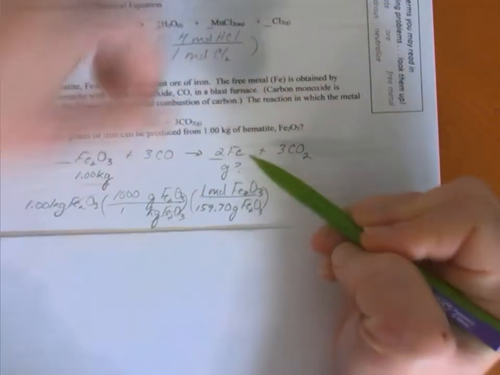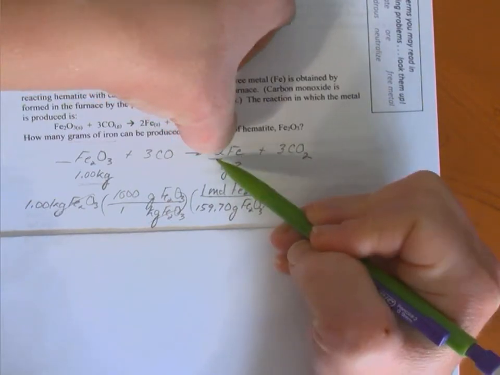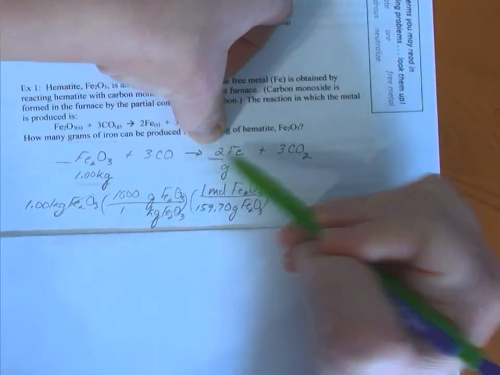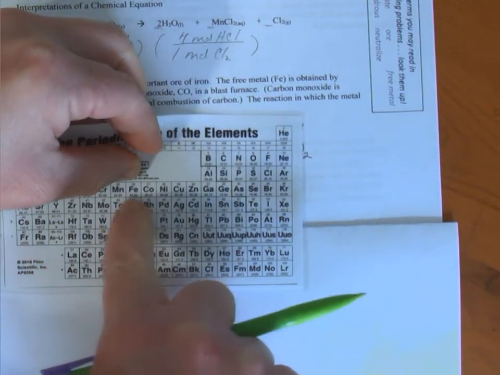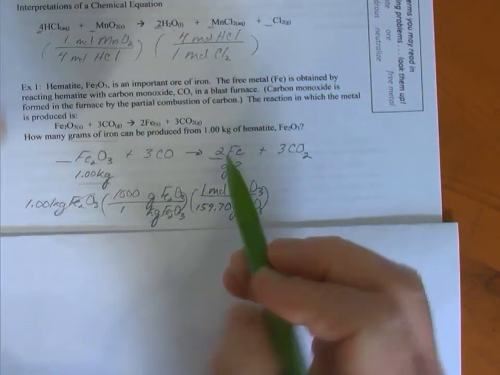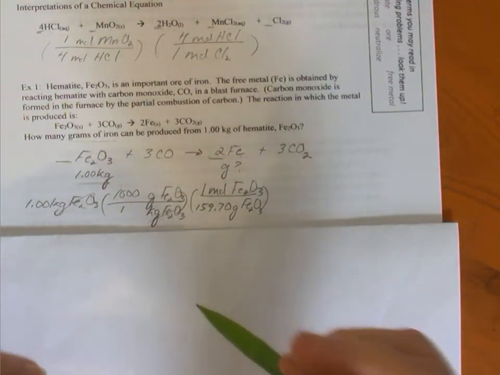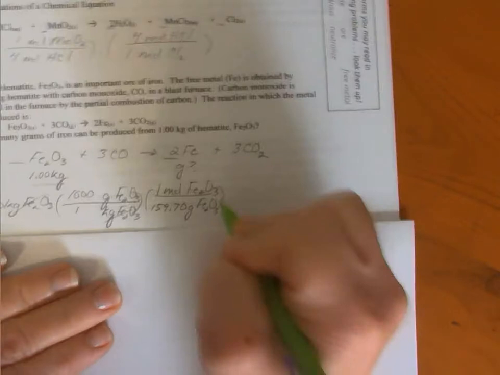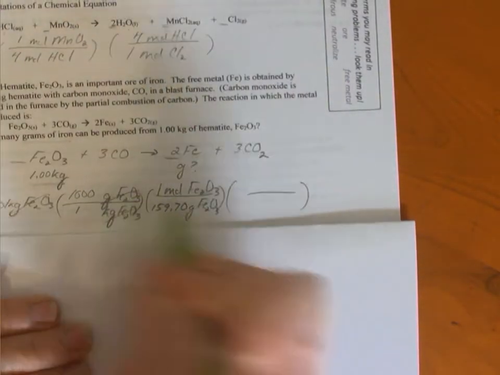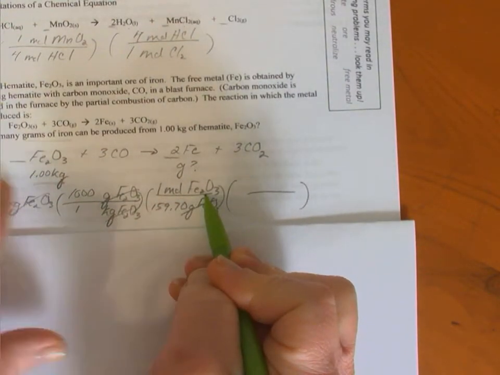So even though in a moment we're going to go to iron, which has a coefficient of 2, if I need the mass, if I get the value right from the periodic table, we know that is per 1 mole. I would reserve using coefficients for the mole ratio only. All right, so I've gotten myself into moles of my given.